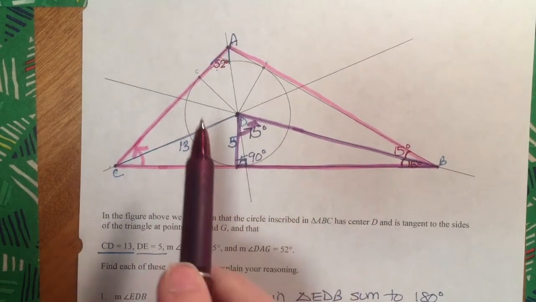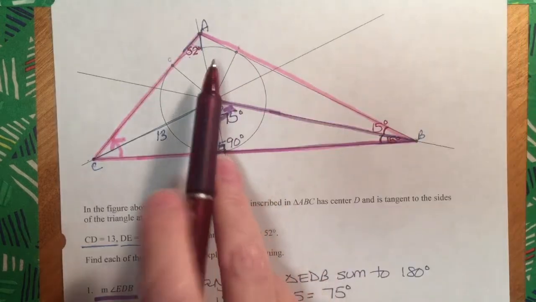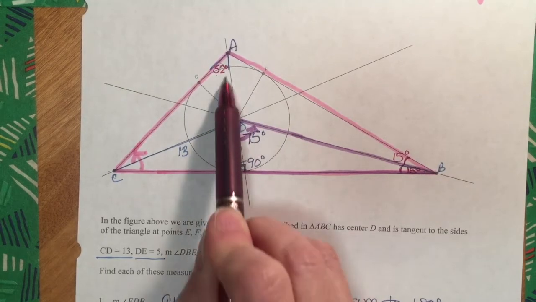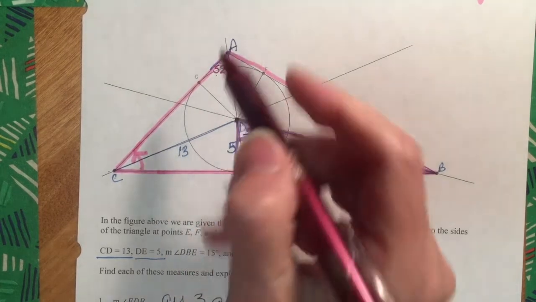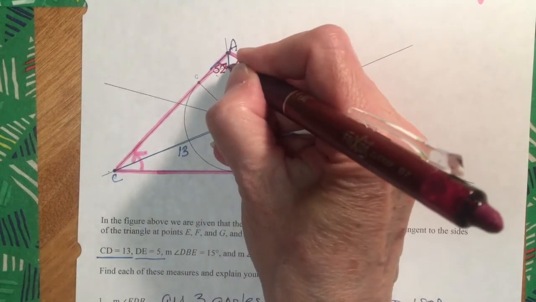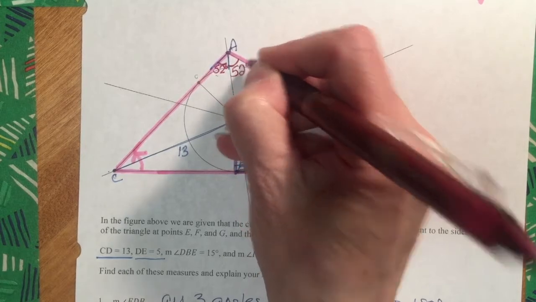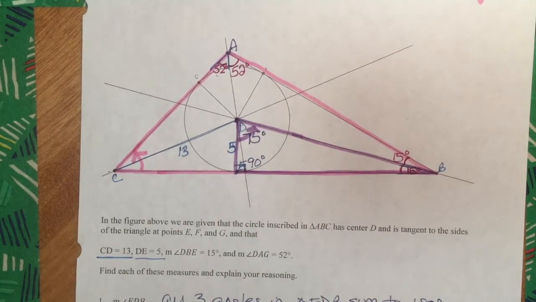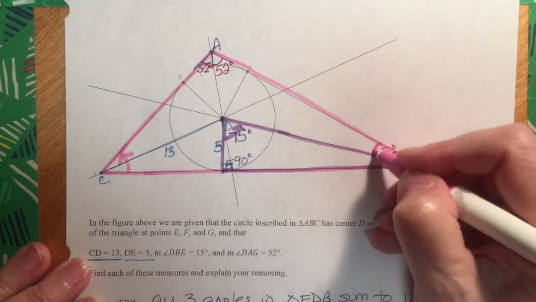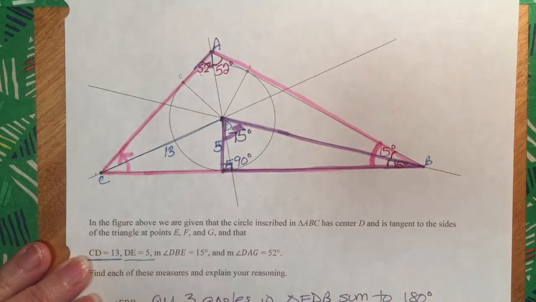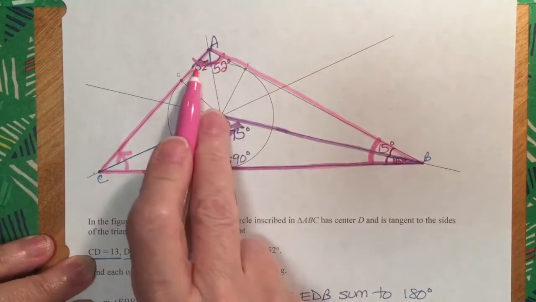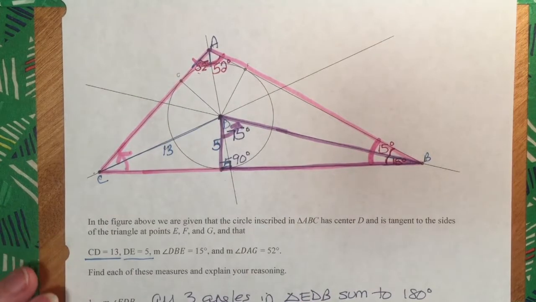Same thing up here, okay? The circle's inscribed inside the triangle. If we draw a segment from the center to that vertex, whatever the angle on this side is, 52 degrees, it's going to be the same measurement on that side, 52 degrees. Okay? So that's actually very helpful because now we know that this total angle here is 15 and 15. And we know that this total angle here is 52 plus 52.